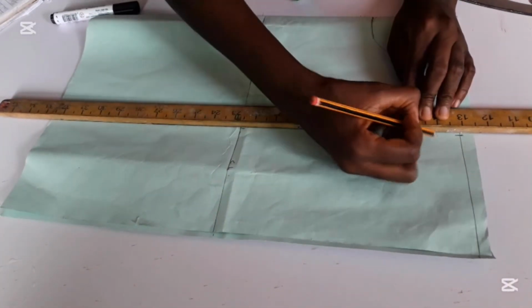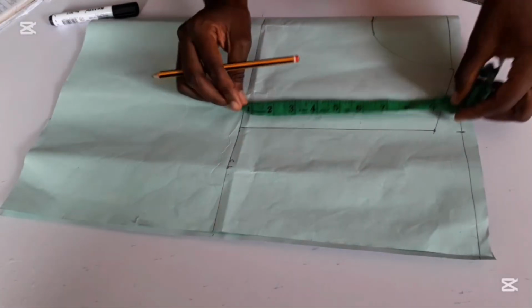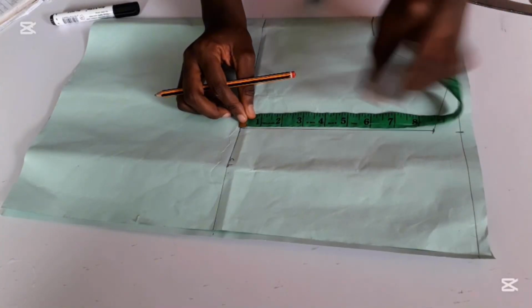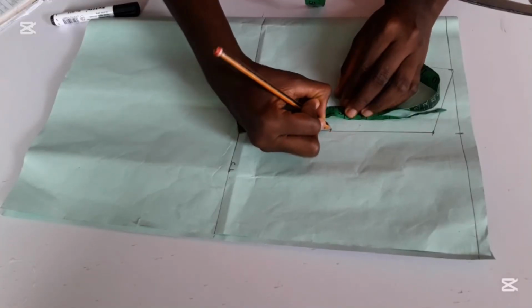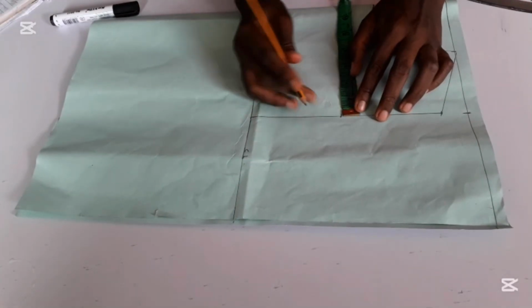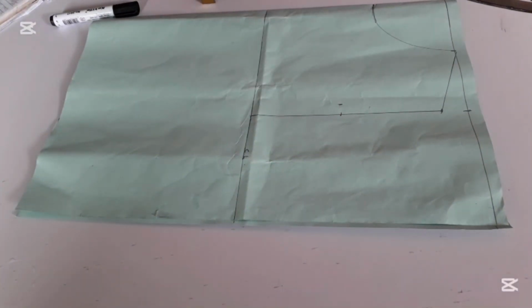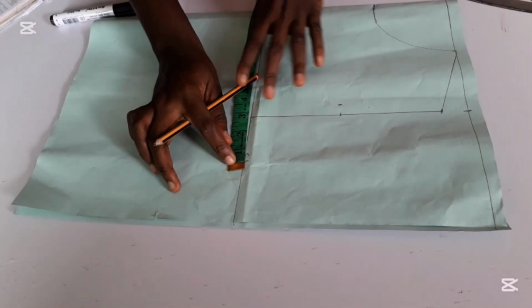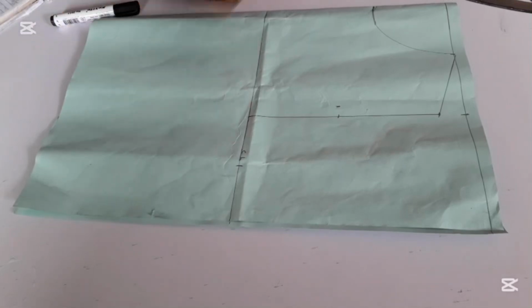So that line that I'm marking right now, I'm going to measure it and then divide it by 2 and put a point over there. Put a point at the midpoint. Then from that midpoint, come in by ½ inch. Then from that shoulder slope, that ½ inch and your bust measurement divided by 4 on the chest line without any allowance.